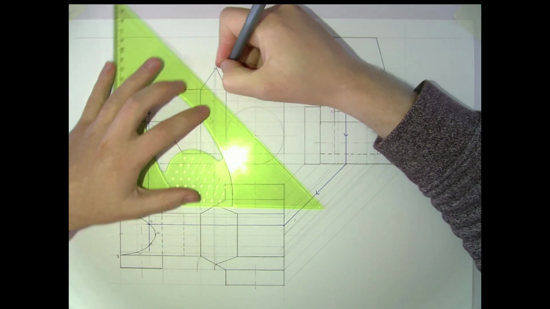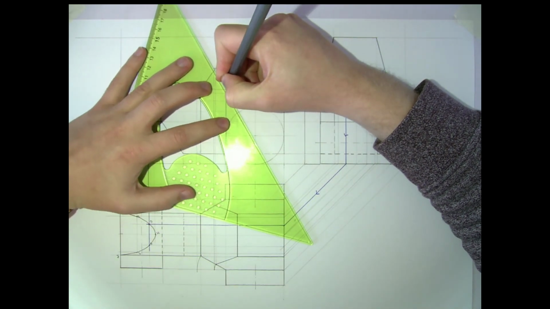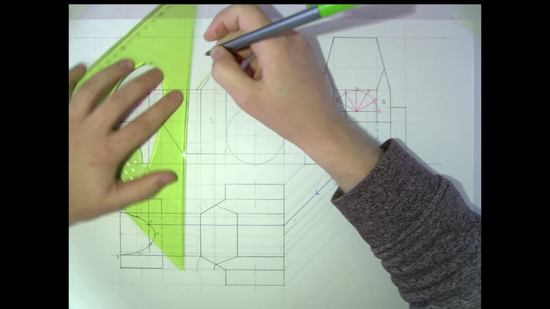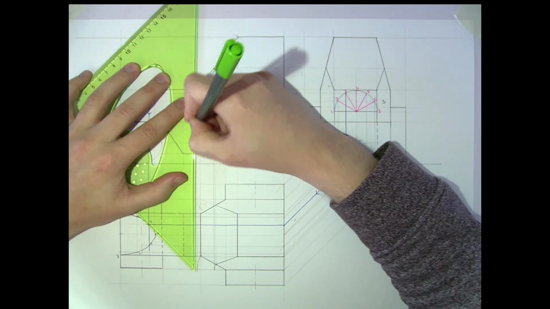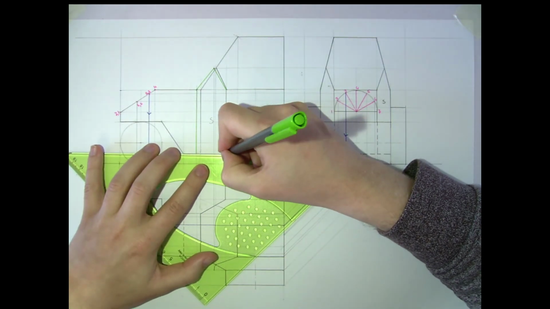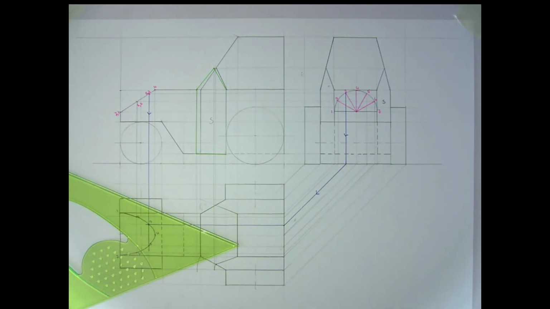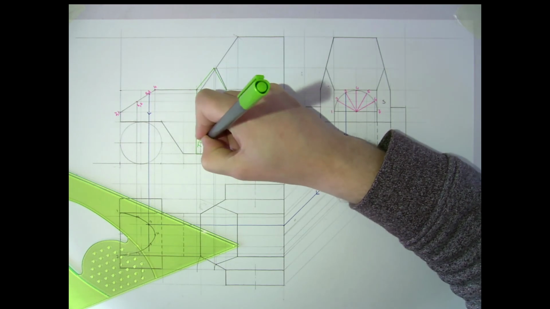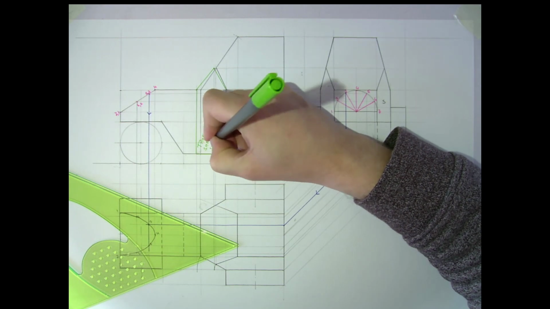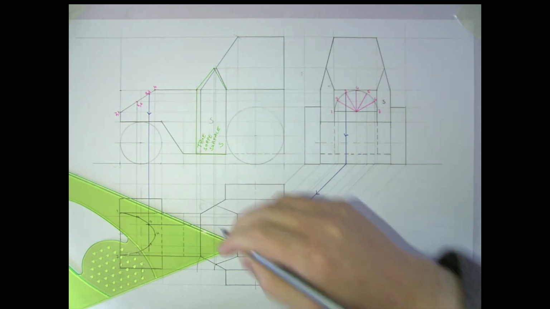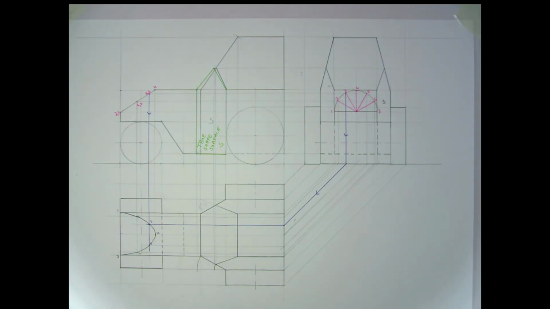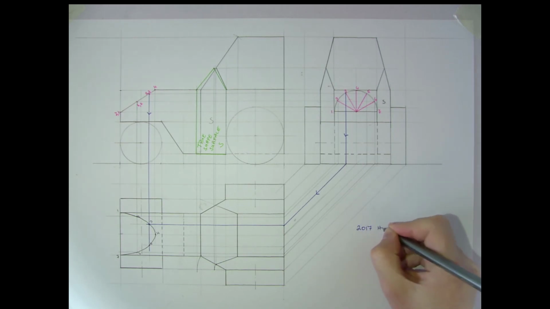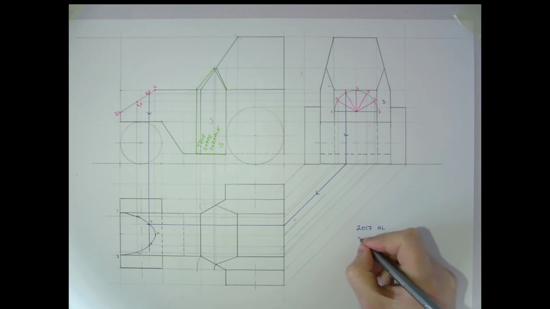So this line is going to stay fixed. 1 up to this point, out to here, and back down. So the green here is the true shape of surface S. And that completes the 2017 higher level question 1.